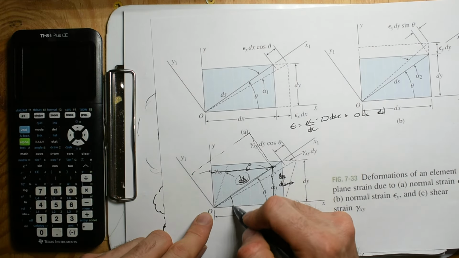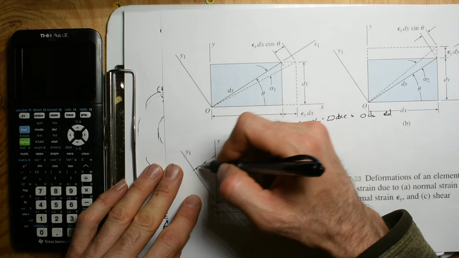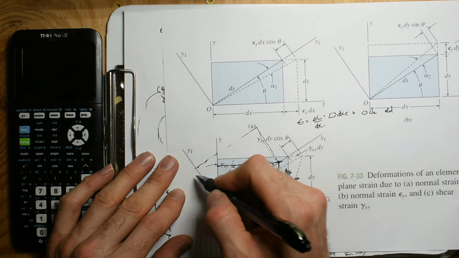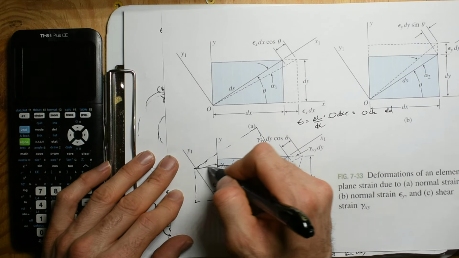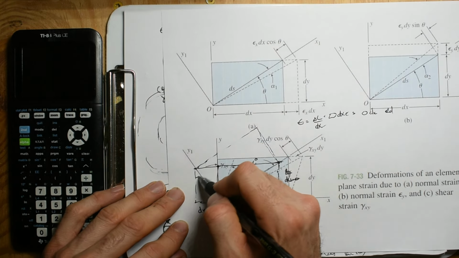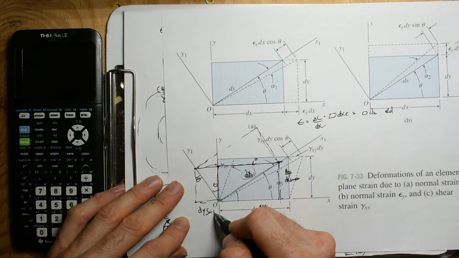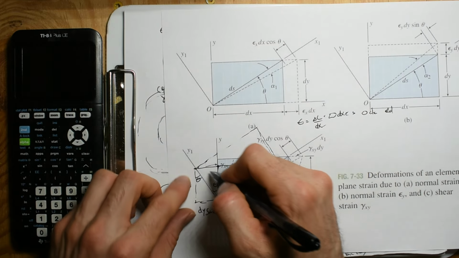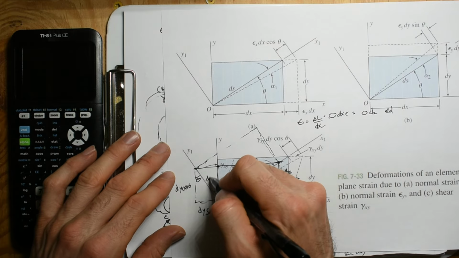And when you find this angle theta, just know that this one from the vertical is also theta, and then we're going to drop down this box. And guess what? This is dy, this is theta. This is dy sine theta. This is dy cosine theta. I can go through all that to find the length of dy.